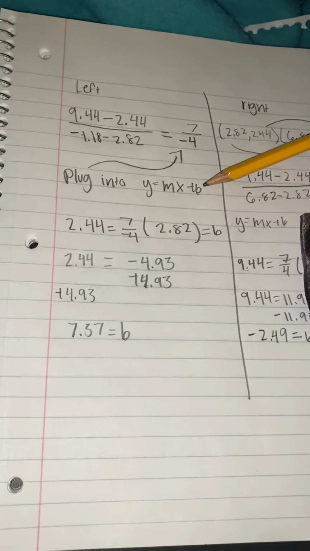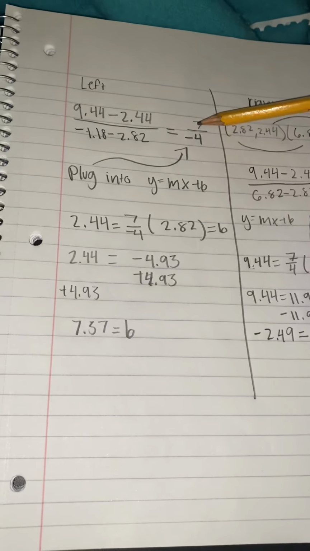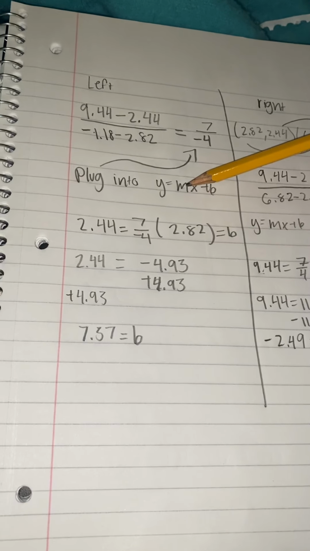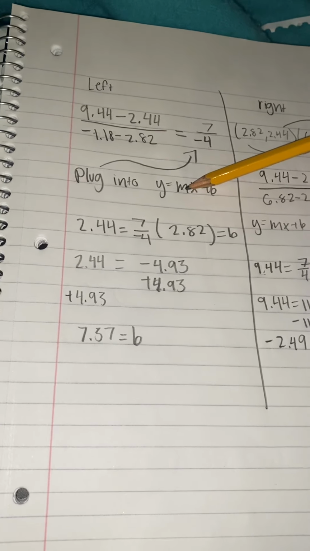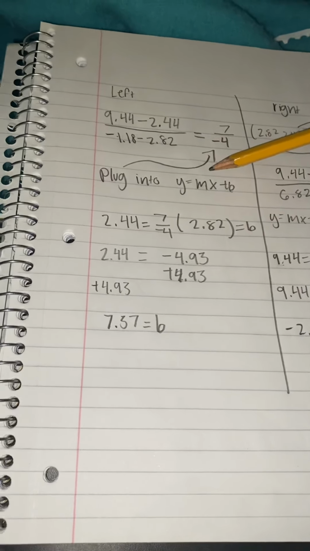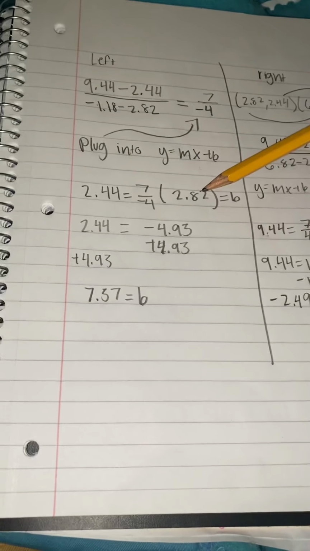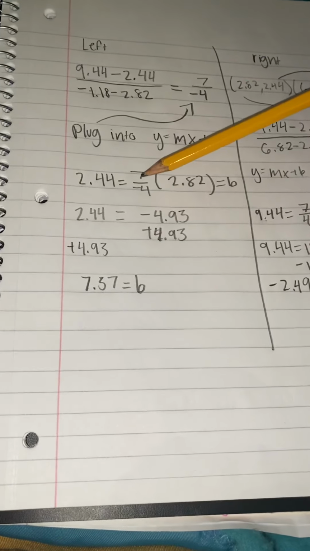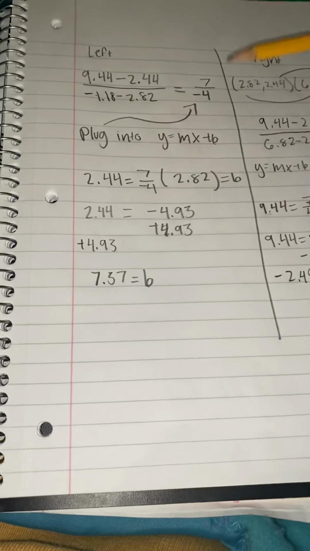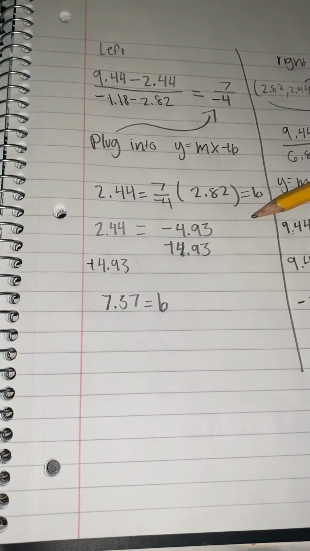And then I plugged that into y equals mx plus b. So what I did for this was I put 7 over negative 4 for m. And then I took one of my coordinates. I ended up using the center coordinates, I believe. I used a set of coordinates for y and x. So I plugged the y into y and I plugged the x into x. And then I solved from there. So I found what 7 over negative 4 times 2.82 was, which was negative 4.93.